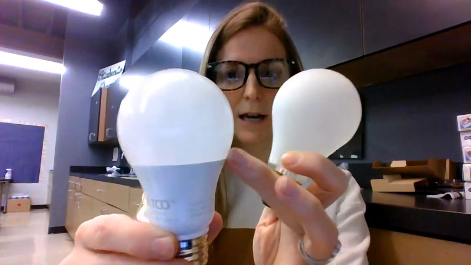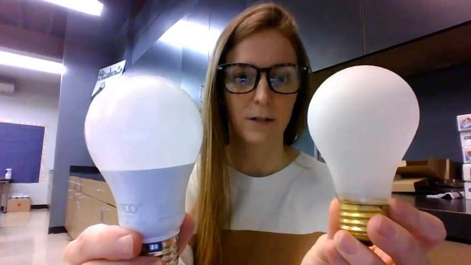And then an LED looks a lot like the incandescent light bulb, except an LED has this white part around the bottom. And this is just completely all the same. This is a shatterproof one, so it looks a little different than a glass one, but it's shatterproof just to keep it safe in case I drop it. It doesn't shatter everywhere. So we're going to test this one first.